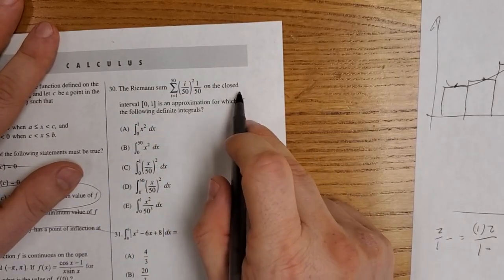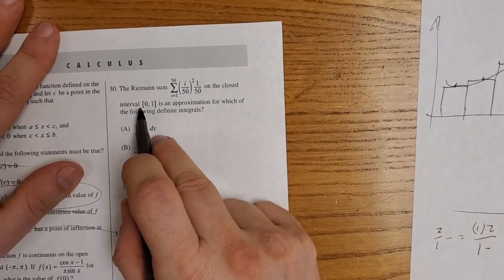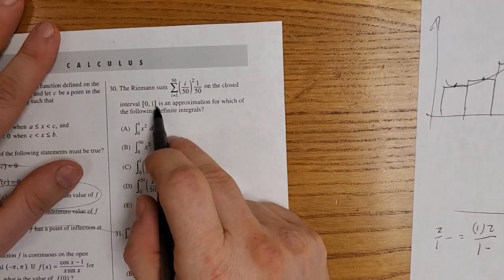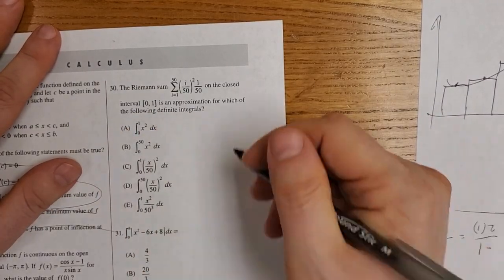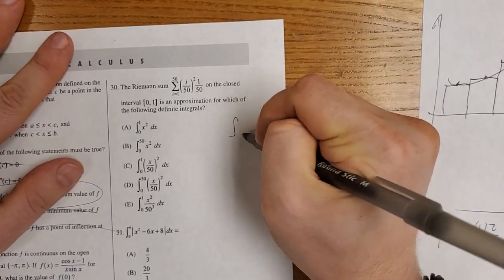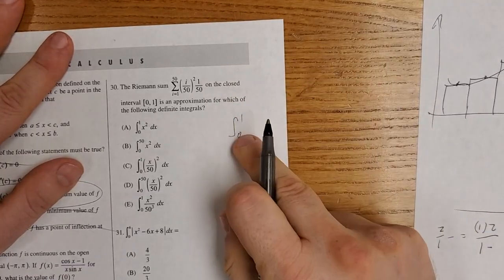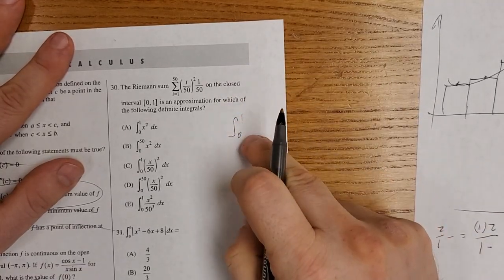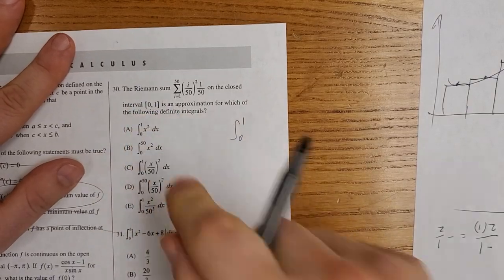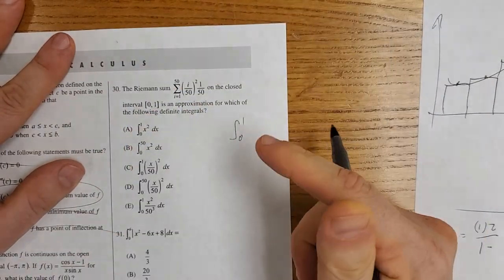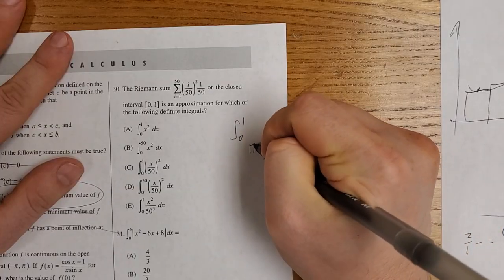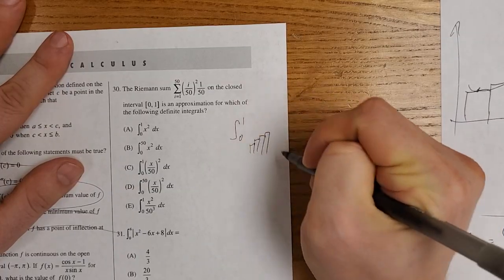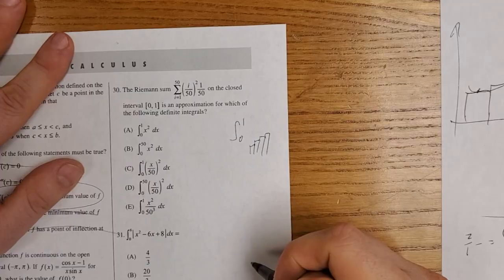And then it's telling us it is on the closed interval 0 to 1. So we're finding the area under some curve between 0 and 1. If we were doing the definite integral, that would be the bounds 0 to 1. And then what the 50 is telling us is that the row of rectangles, we're doing 50 of them.